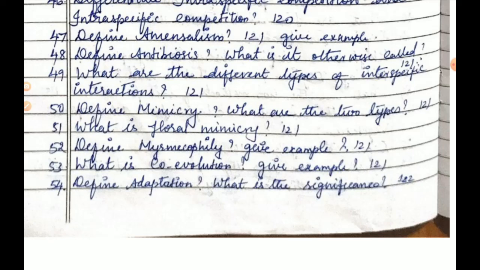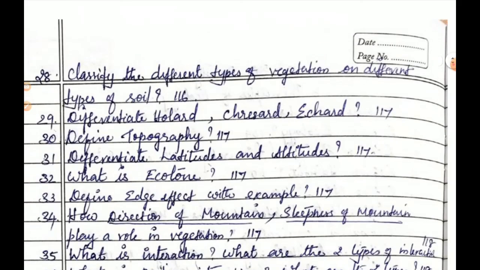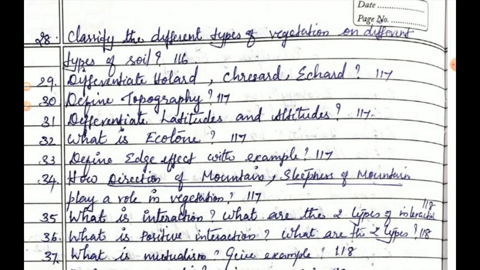Students, so far we have seen 54 questions in this lesson, Principles of Ecology. The rest of the questions we will see in the next class. Please study all the questions, write them down two or three times, prepare well and get ready for the examination.